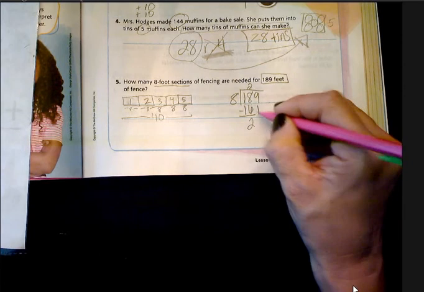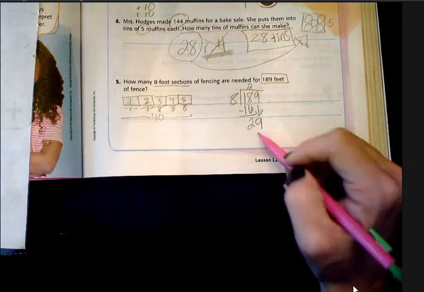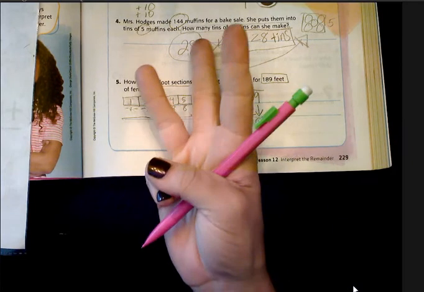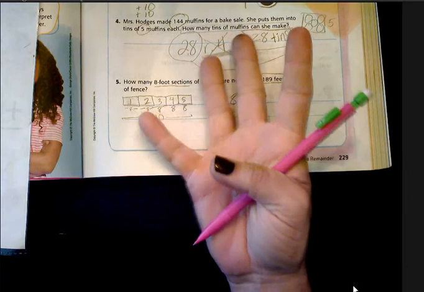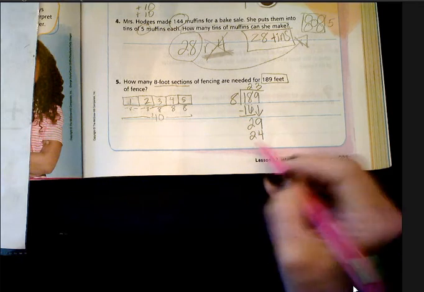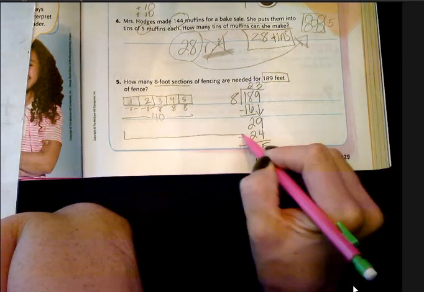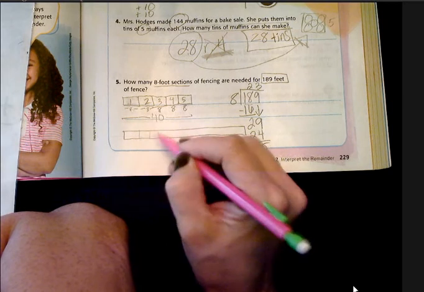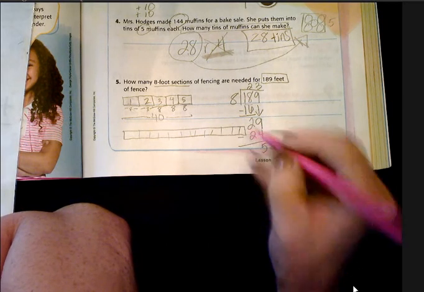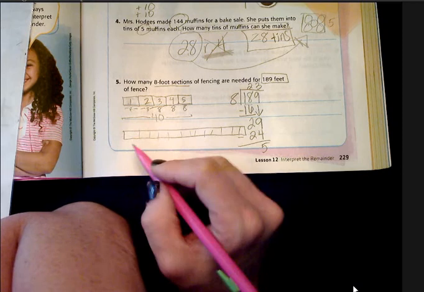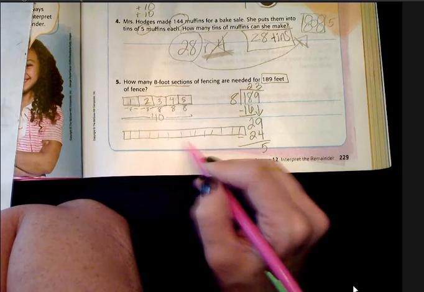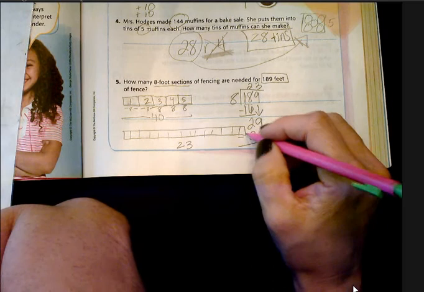I bring down the 9. 29 divided by 8. How many times can 8 fit into 29? Well, 8, 16, 24. 8 times 4 is 32. Too big. 3 times. 8 times 3 is 24. I subtract. 29 minus 24 is 5. So there's going to be 23 whole sections. So imagine if we kept going and drawing pictures, you guys, is a great way to try and figure that out, because we've got a fence and we need 23 sections to get us almost there.